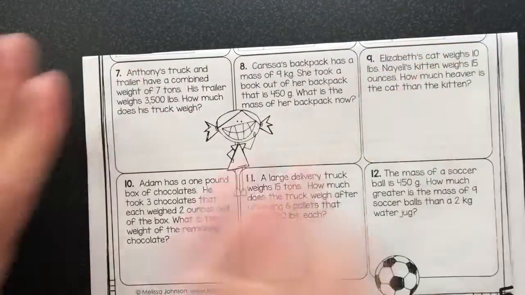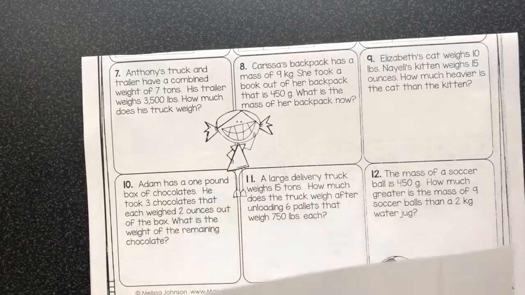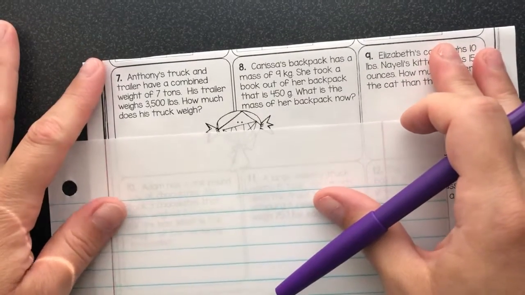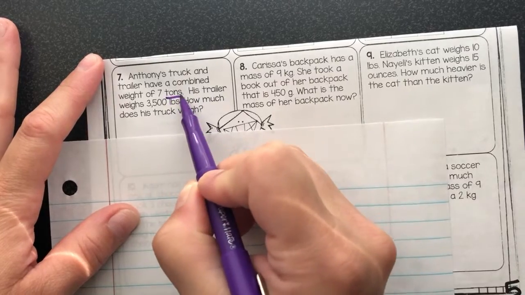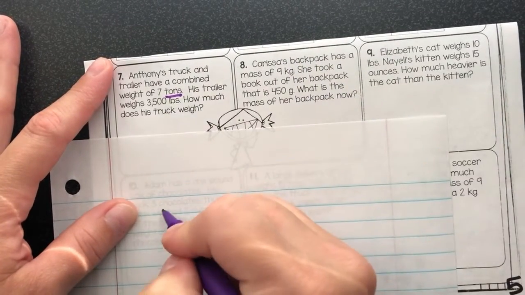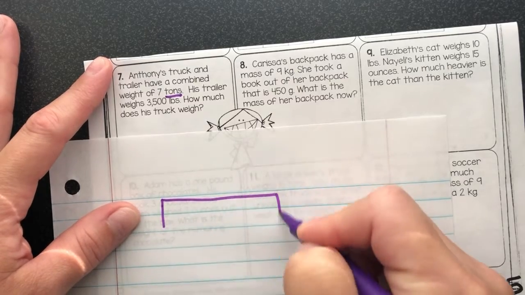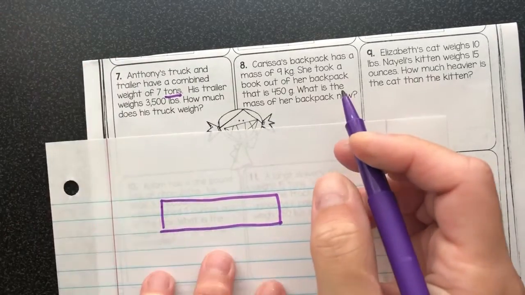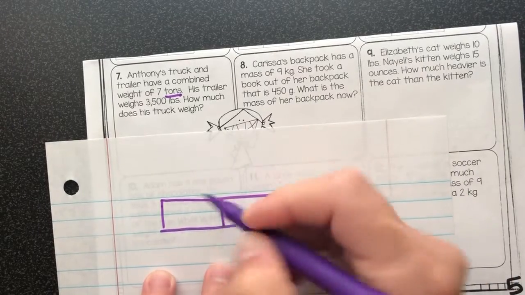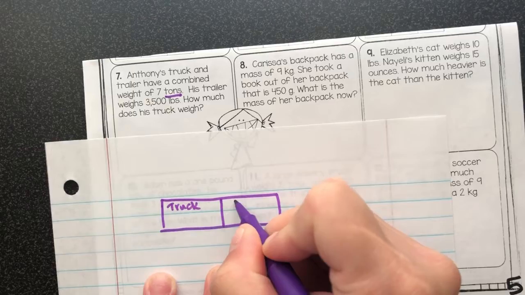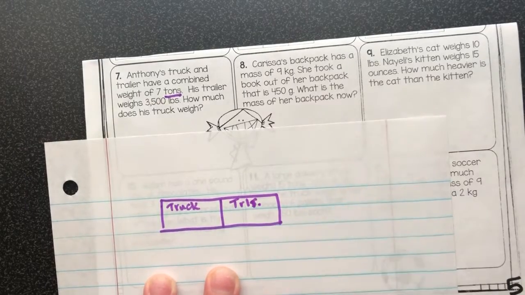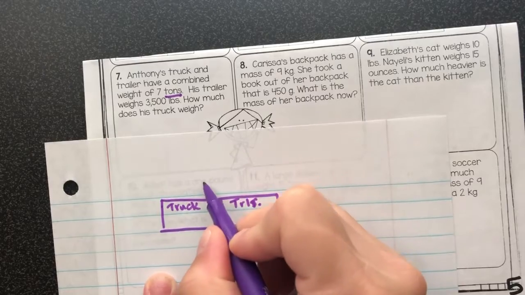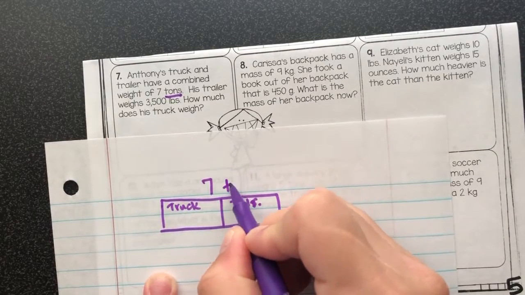Let me fold my paper. All right. Okay, we're going to do number 7. Okay, Anthony's truck and trailer have a combined weight of 7 tons. Okay, so both of them combined. Okay, so here is a strip diagram. Okay, so he has a truck and a trailer. Okay, here's the truck, here's the trailer. Truck and trailer. All right, combined together, they have a weight of 7 tons.